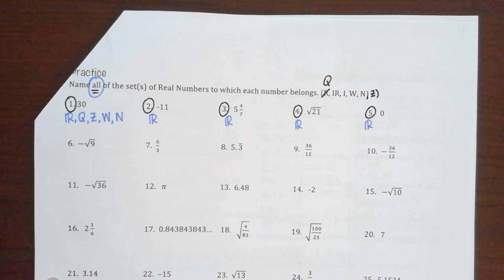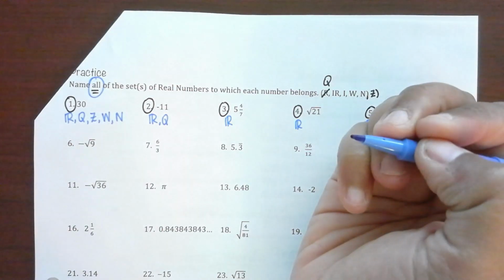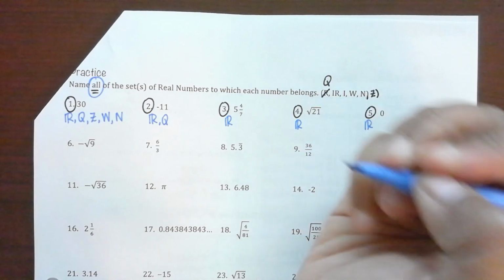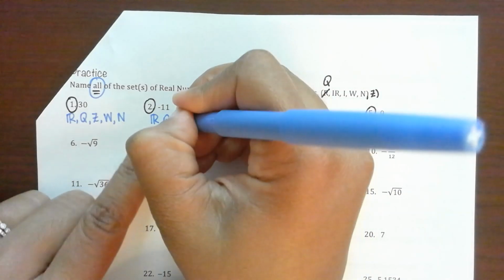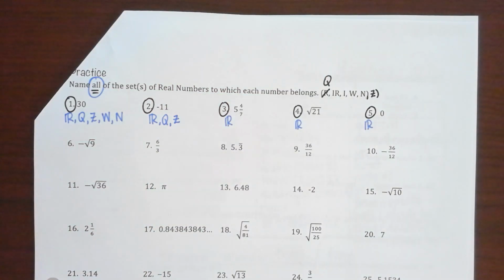Does that make sense? Look at number 2, using the same logic. We said it was real already. Is it rational or irrational? So we need a Q, correct? Does it fall into any other sets? Yes. What's another one it falls into? Integers, because isn't that a negative whole number? Can it fall into anything else? No, because it's what? Negative. For it to be whole or natural, it has to be positive. Any questions there? Do you see where the mistake was for this one?